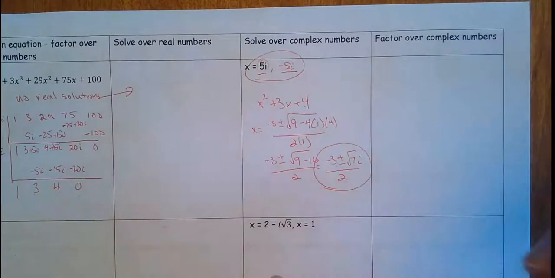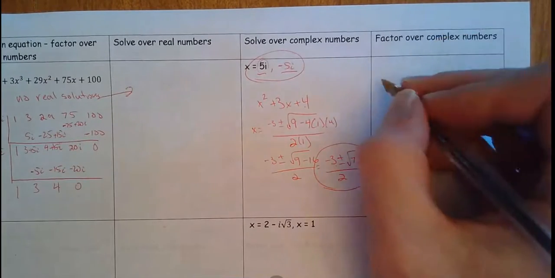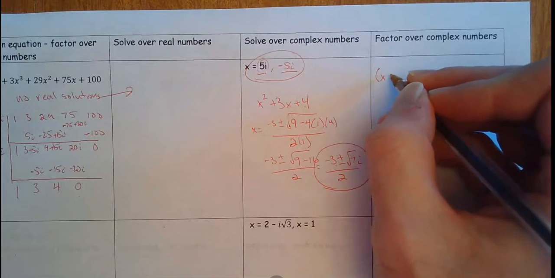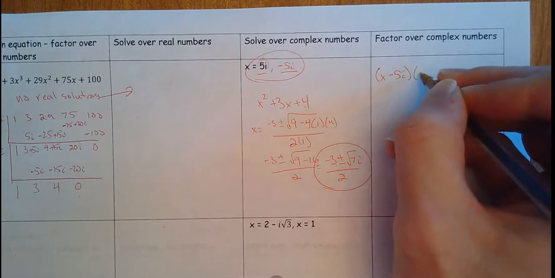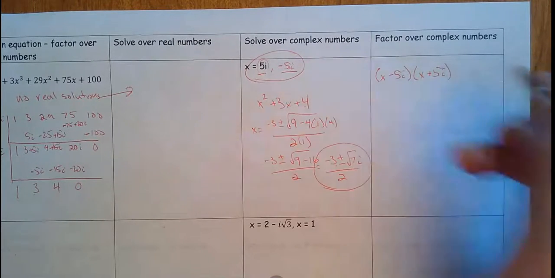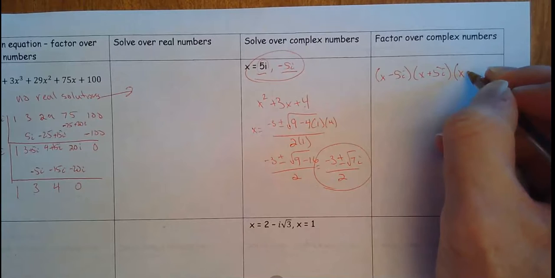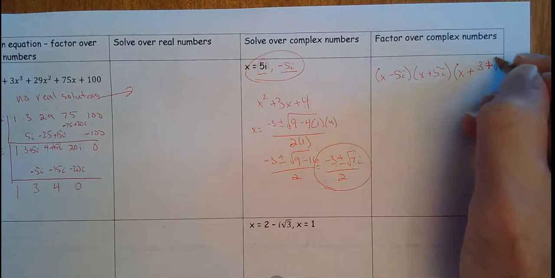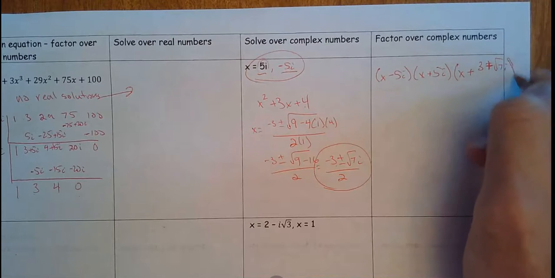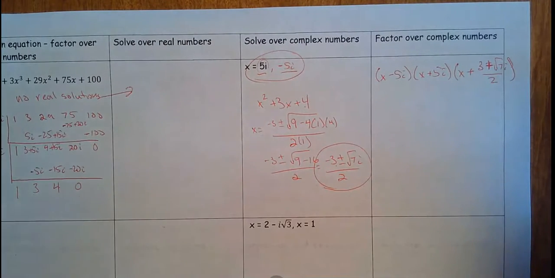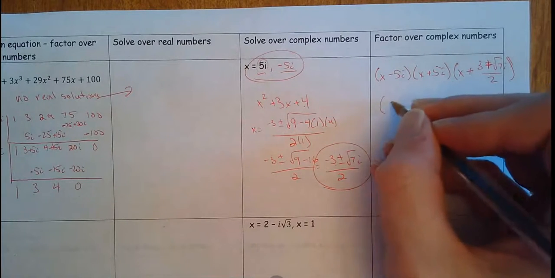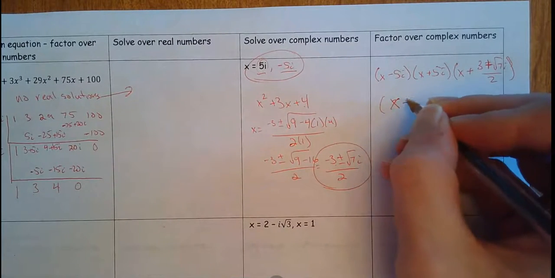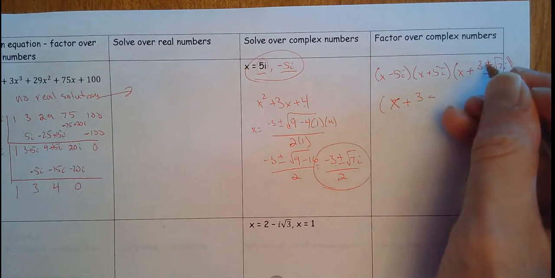Now, if I was going to write this in factored form with complex numbers, this would be, let's see, x minus positive 5i, x minus negative 5i, and then x minus negative 3 plus radical 7i over 2, and then times x minus negative 3, so that's going to be a 3 again, and this one's going to be minus instead of plus.